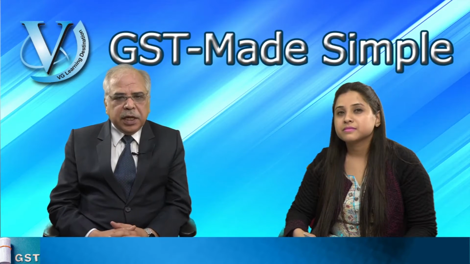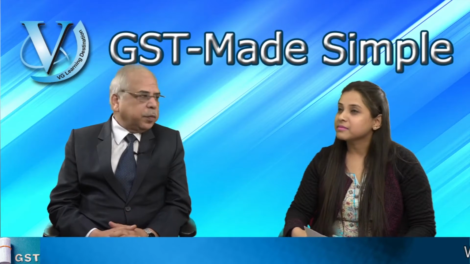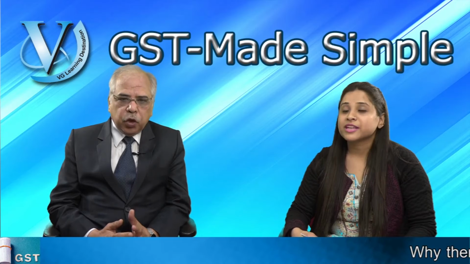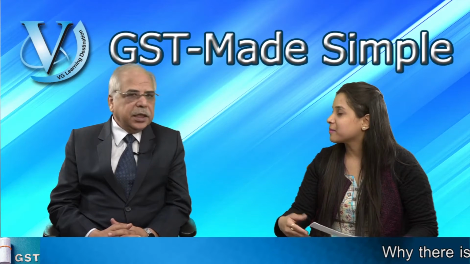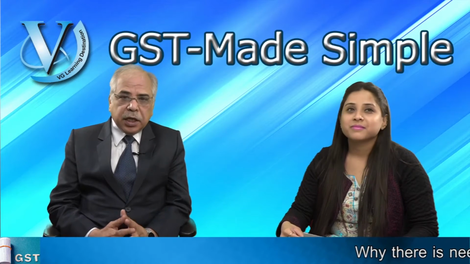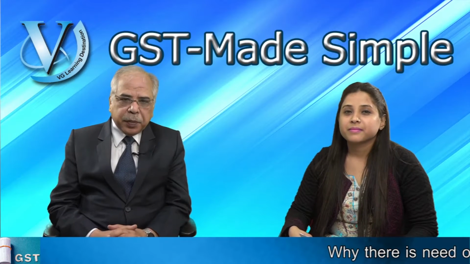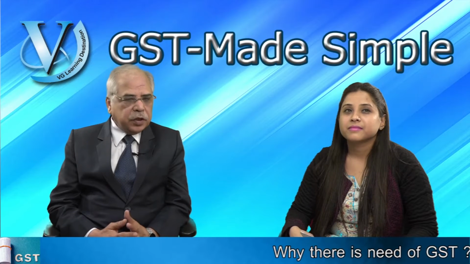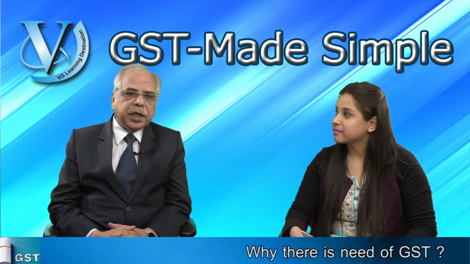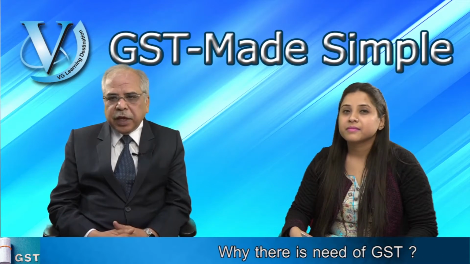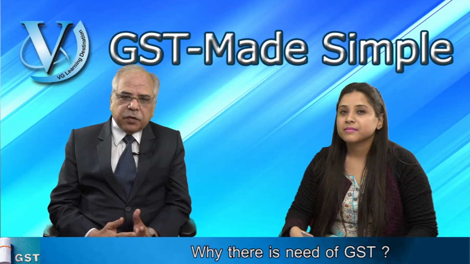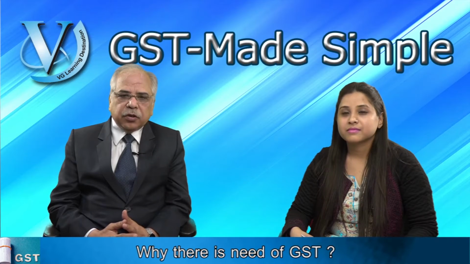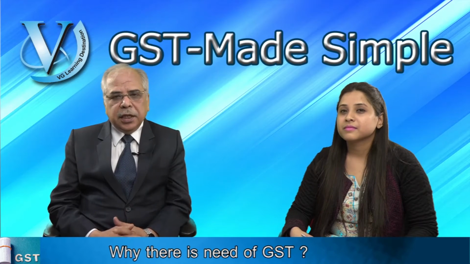Then you can ask me, if it is so similar to the present system of taxes, then why is there so much hue and cry on GST? How is it different? There are so many changes. If you look at the present indirect taxes, in every law there is a taxable event. For example, in VAT there is transfer of property in goods. In excise it is manufacture. In service tax it is service to be provided. But under GST the taxable event is going to be supply.